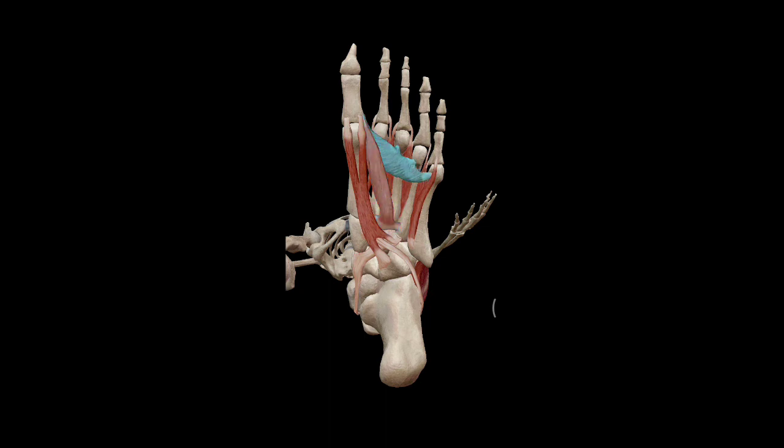The small transverse head arises from the plantar ligaments of the metatarsophalangeal joints of third, fourth and fifth toes. If you consider the belly, they form a common tendon and they fuse with the flexor hallucis brevis lateral part. We have seen that already. And they are getting inserted by the composite tendon on the lateral side of the base of proximal phalanx of big toe, that is this bone.